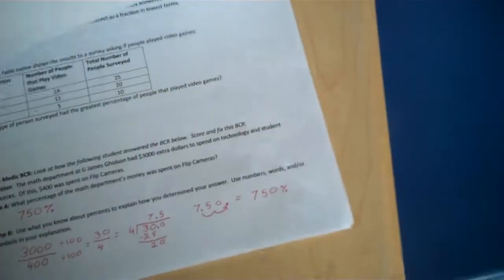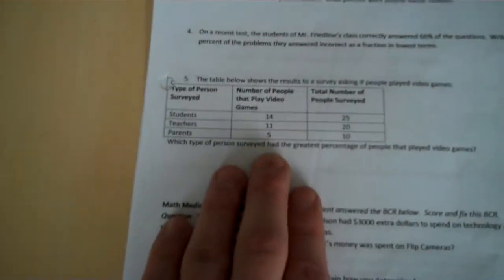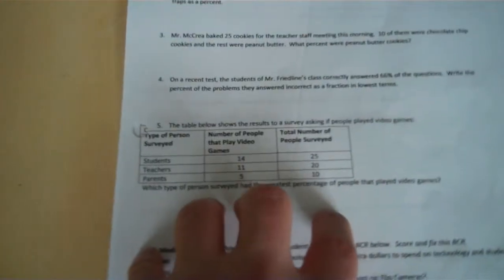So I'll go ahead and make a sample BCR for each of these. Don't use mine, but use mine as an example. The first one says create a BCR that requires students to compare percents. Use the table below if you need to, or create your own. This is like saying you need to have a whole bunch of different percents to compare. If I look back at my classwork, remember we were talking about who played the most video games, students, teachers, or parents, and we compared those. Well, you're making a BCR that is very similar to that now.